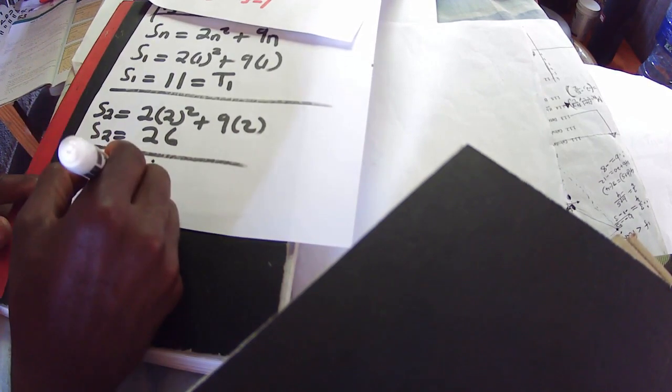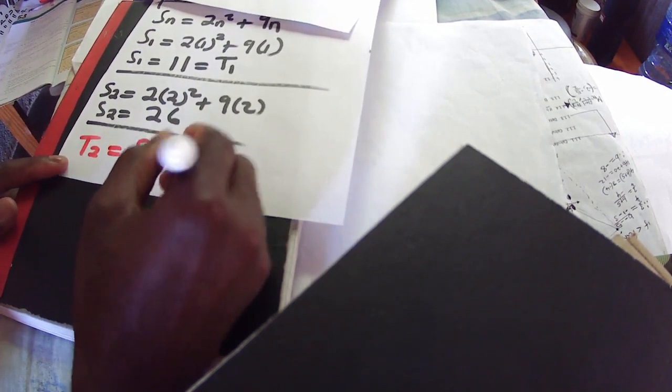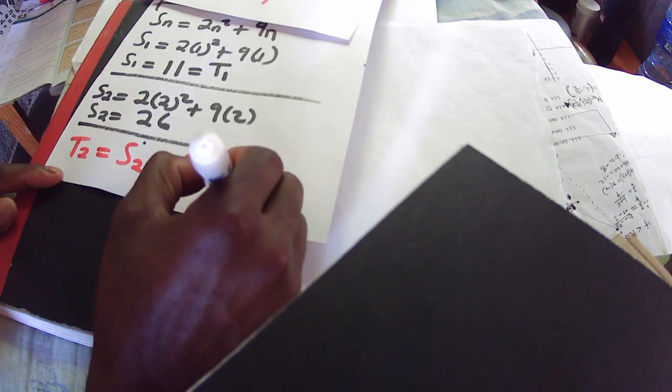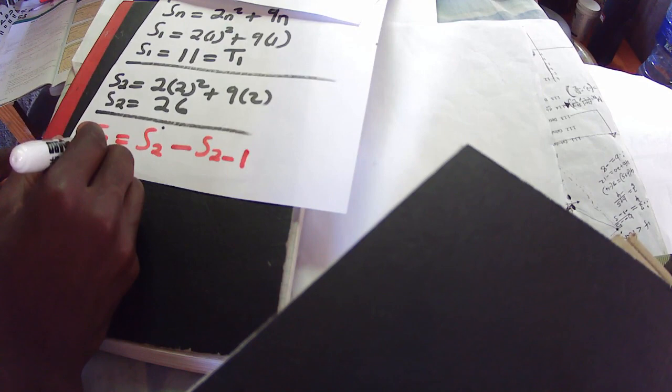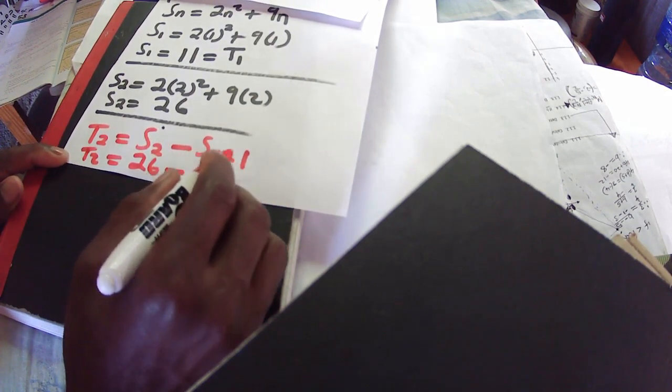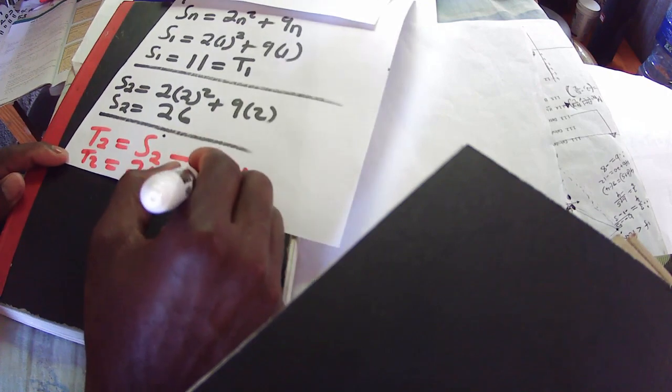We know that T2 is equal to S2 minus S2 minus 1, which is S1, which is T1, that is 11. So T2 is equal to 26 minus 11. The final answer is 15. So T2 is 15.